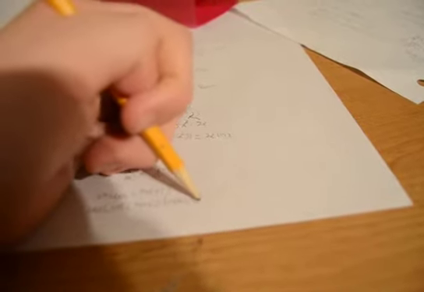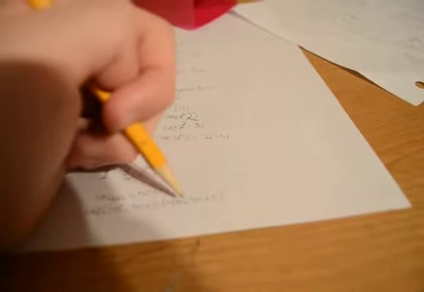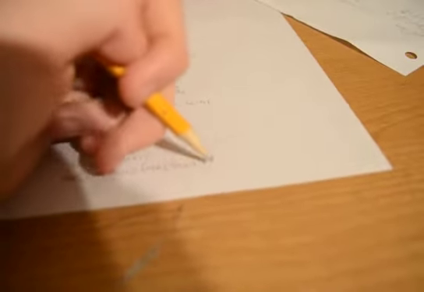So you multiply by negative sine of tangent of x, and you have to find the derivative of the inside function of that inside function. So multiply by the derivative of tangent of x, which is secant squared of x.